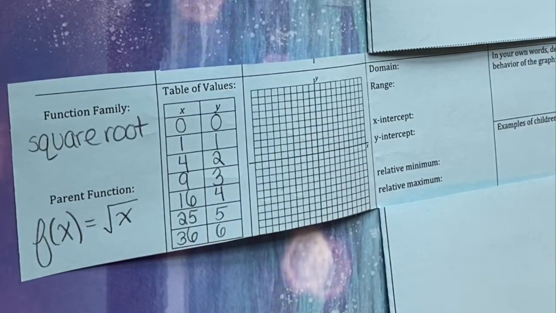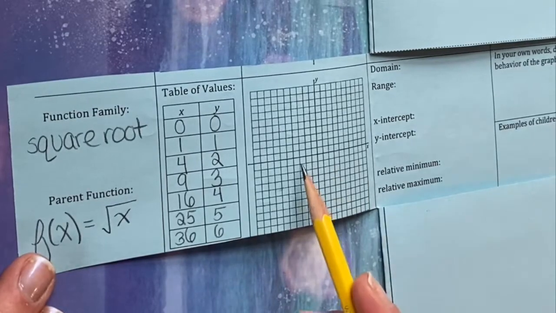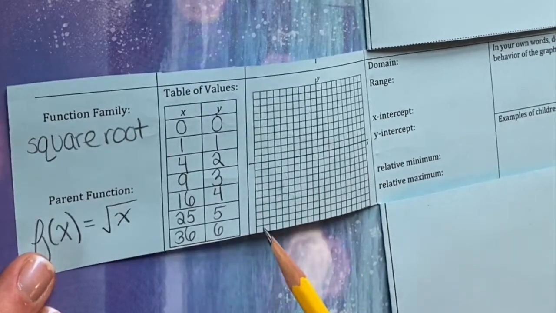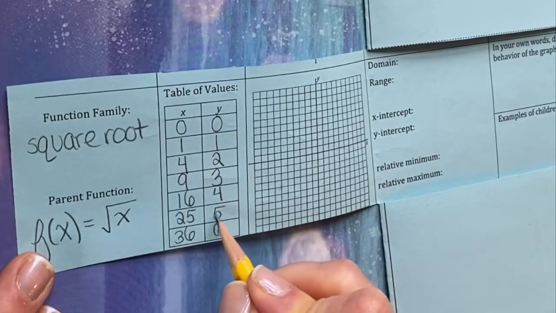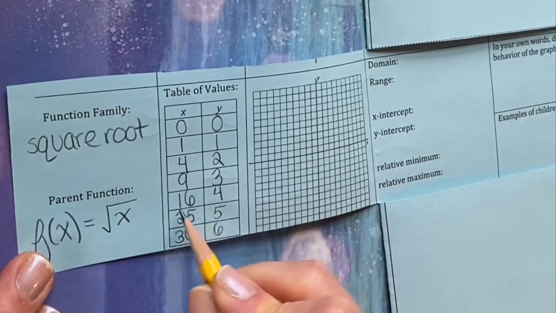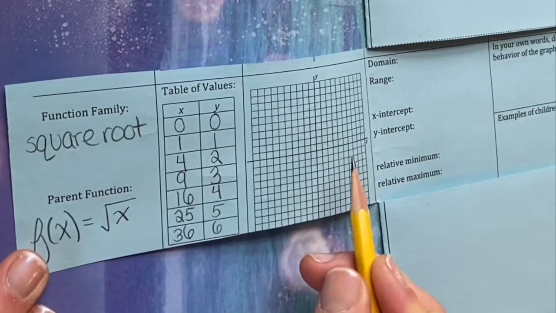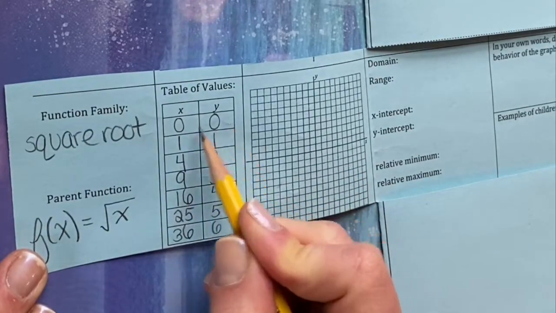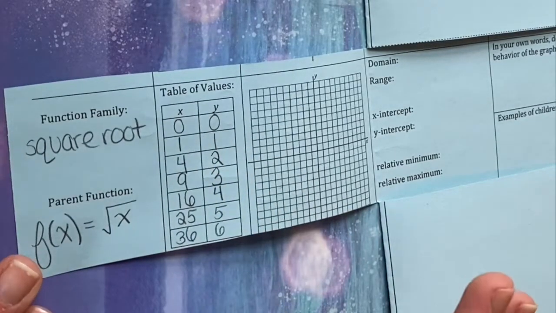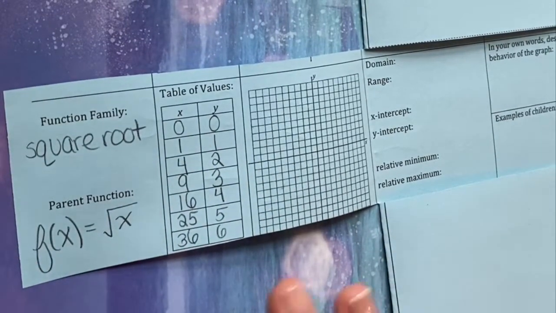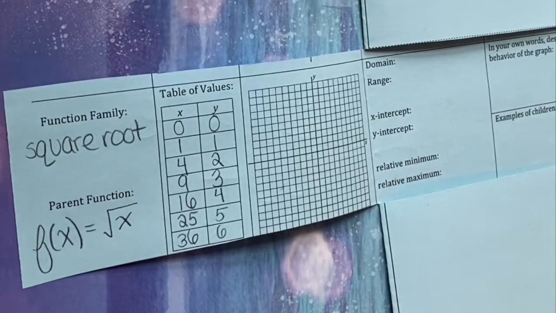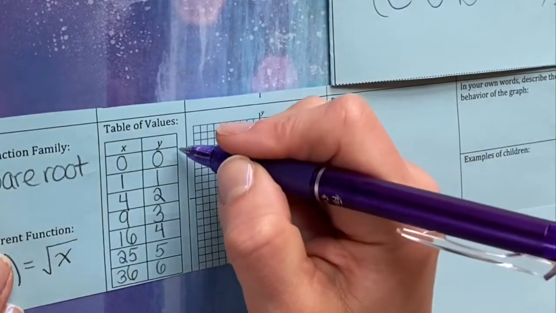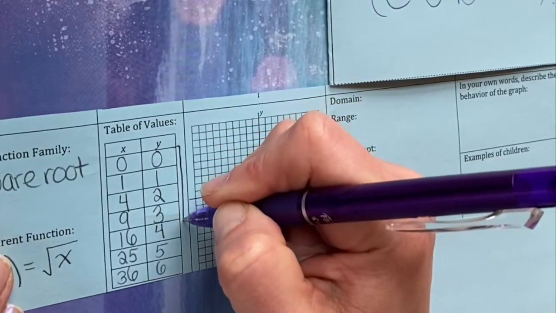Now here's the thing though, our graph only goes up to 10 and we don't really want to scale if we don't have to, so I'm not going to include these last 3 ordered pairs on this graph. You can if you want to, but I think these 4 will be sufficient for our graph. So I'm going to go ahead and graph these first 4 ordered pairs.